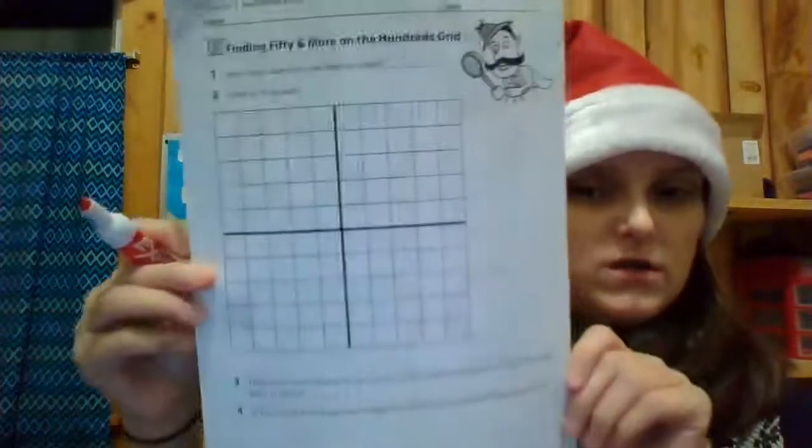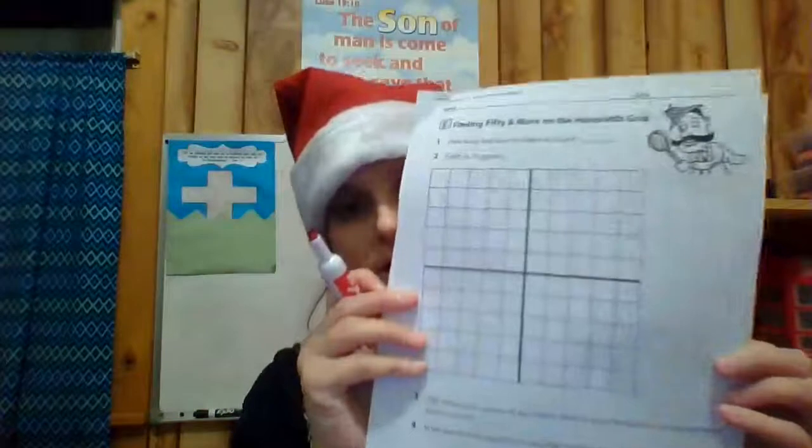Okay, in this math video, we're going to be looking at finding 50 and more on the hundreds grid. It looks like this on the front, and then on the back, you have the clocks. So that's what we're going to be doing in this math video, finding 50 and more on the hundreds grid.